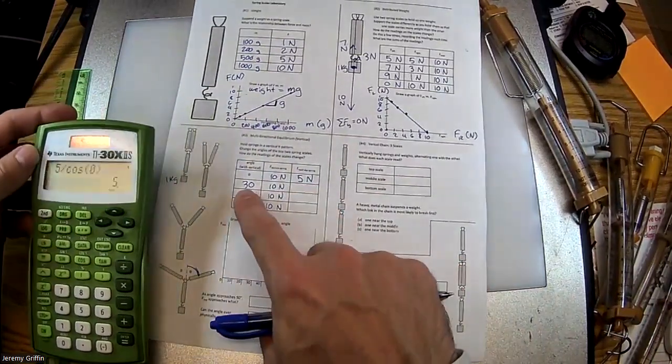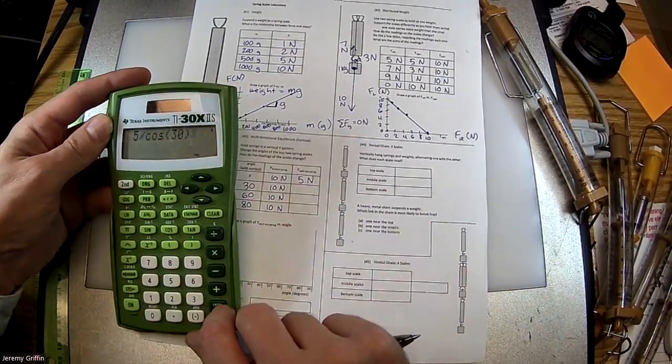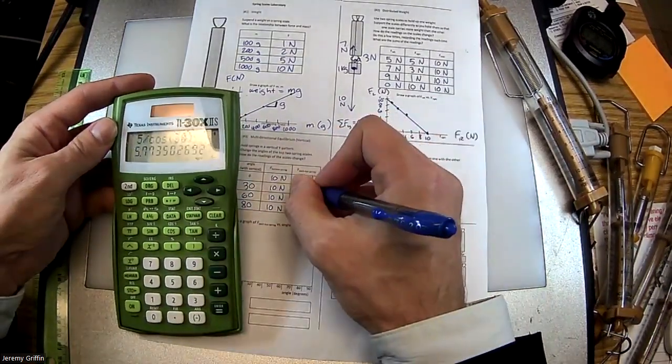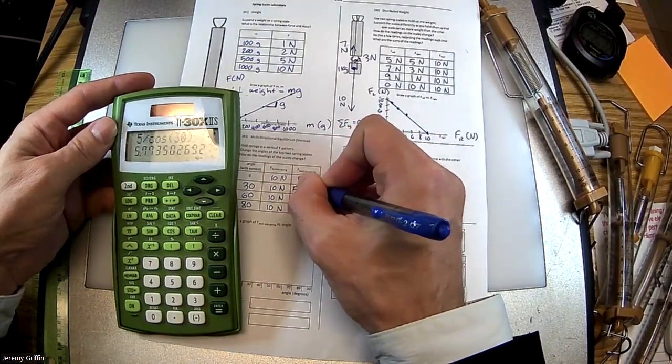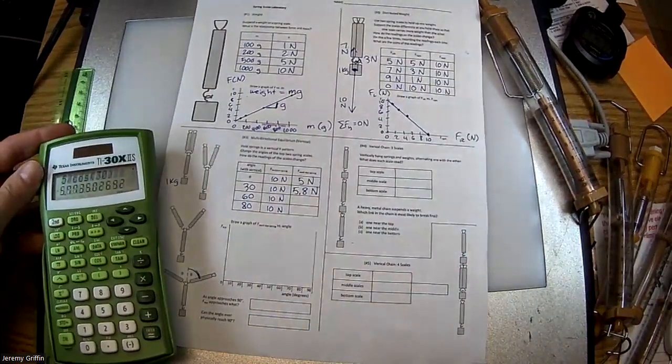Okay? All right, let's go 30 degrees. What if I divide by cosine of 30 degrees? Let's check this out. 5.77. Maybe I'll call it 5.8. Maybe if you're measuring on a spring scale, you could just call it 6, right? How much precision can you get?